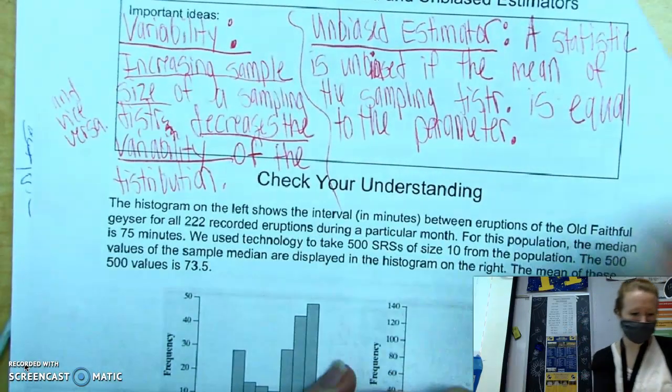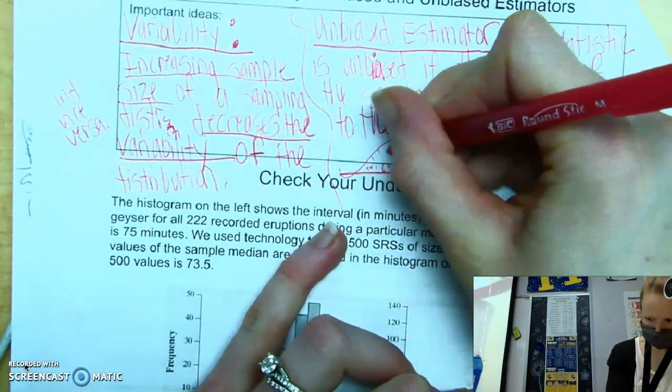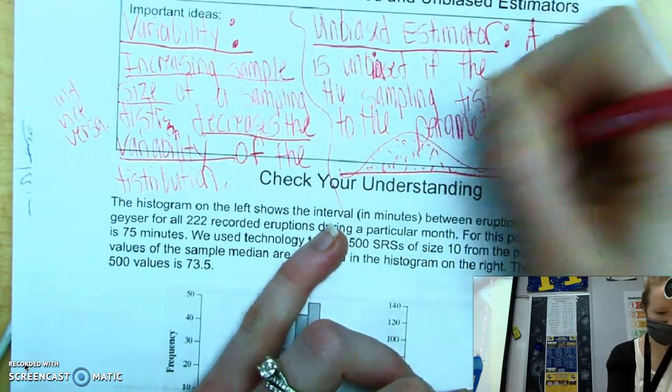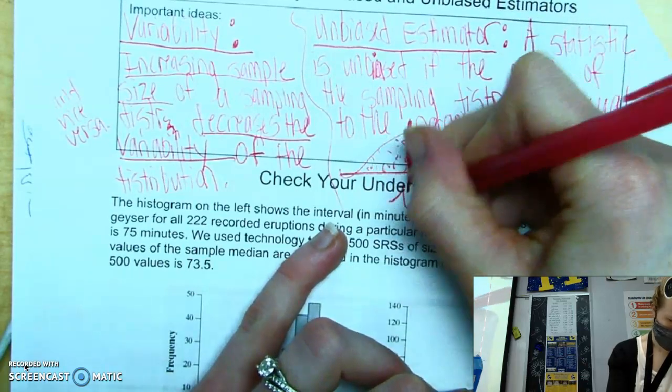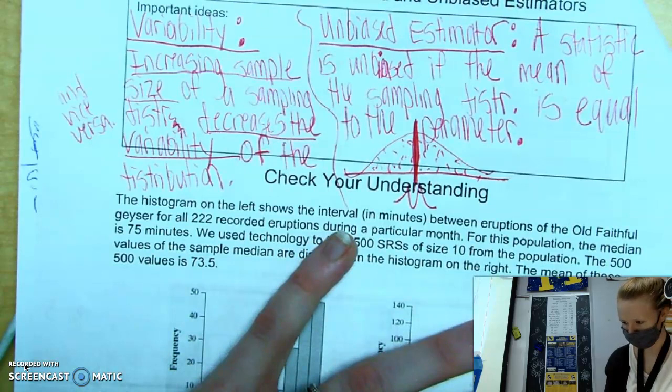So if we were looking at a dot plot, right? I'm just going to sketch one. If we had some dot plot, we would want the center of our distribution to be exactly where our parameter is, right?